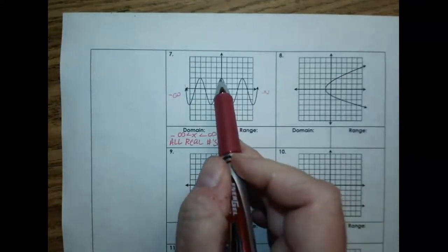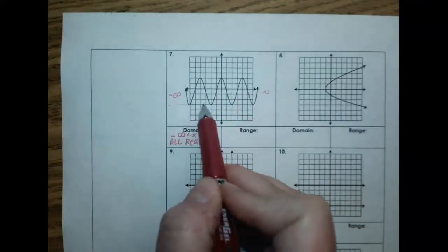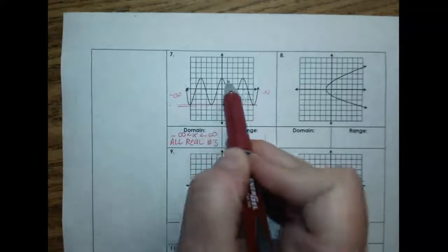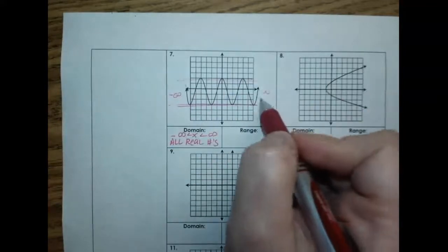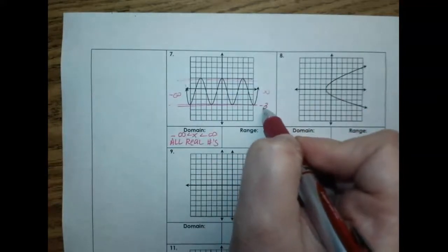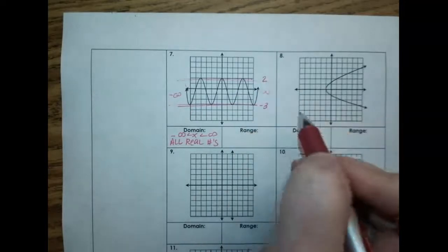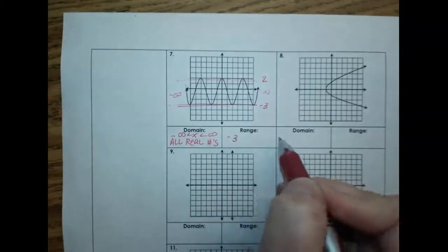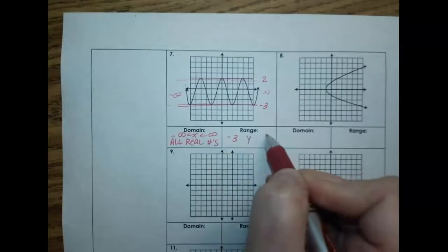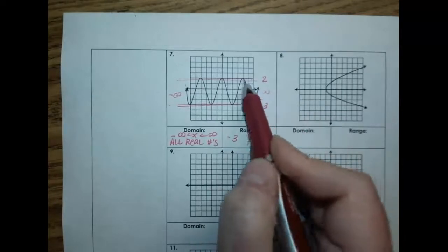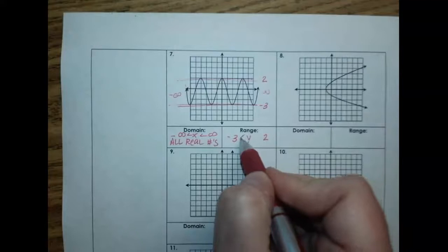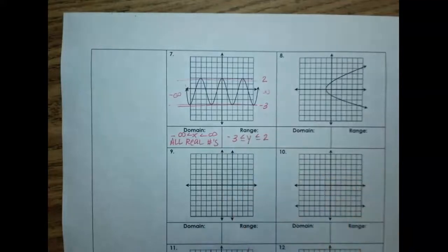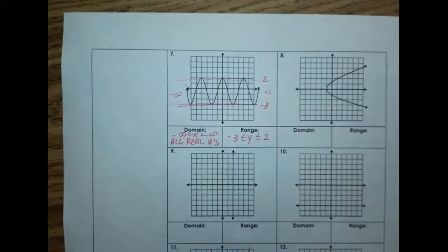But it doesn't go up forever and it doesn't go down forever. It's bounded here. It never goes lower than -3 or higher than +2. So all of our y values are between -3 and +2. And it's a solid line. So we're going to use less than or equal to for our symbols.